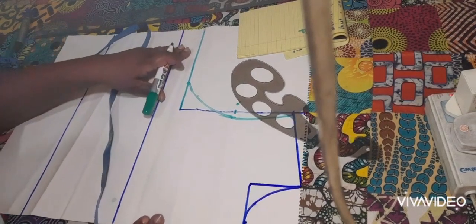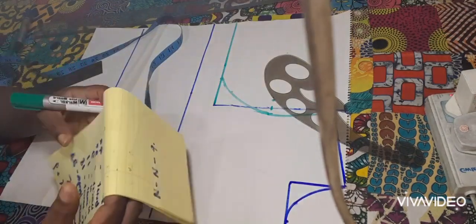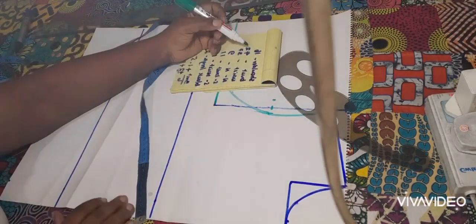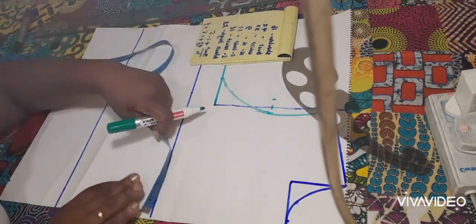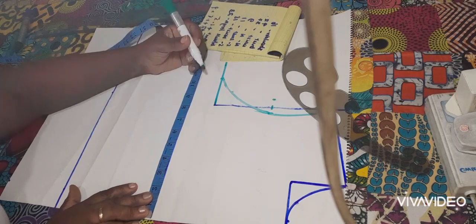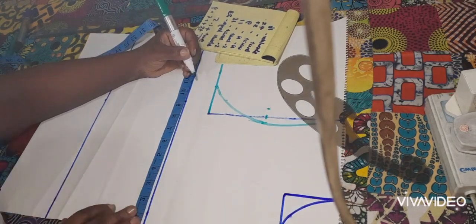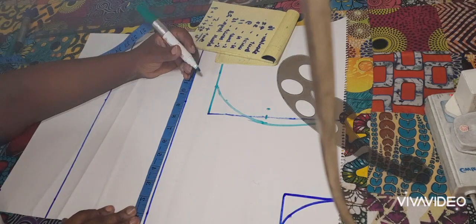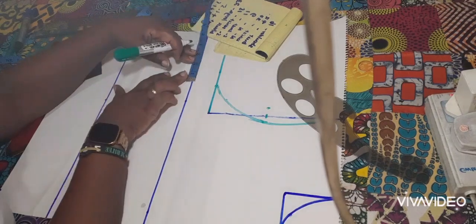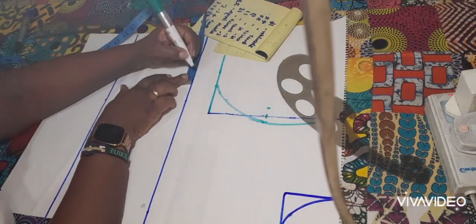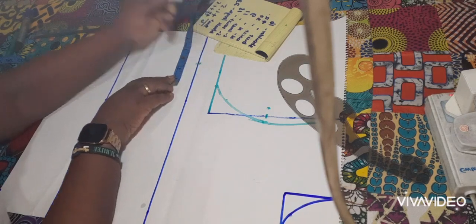Then we now take our measurements from our bust point. We take our measurements on the bust line. The bust line says it's 42, so 42 divided by 4 is 10.5. We mark out our 10.5 here. We also put allowance. We put 1 inch for our waist darts. We're going to put a waist dart there, 1 inch. We add our 1 inch to it. Then we add our seam allowance, 1 inch. So this is where our dart ends.